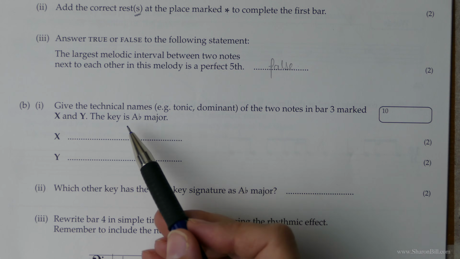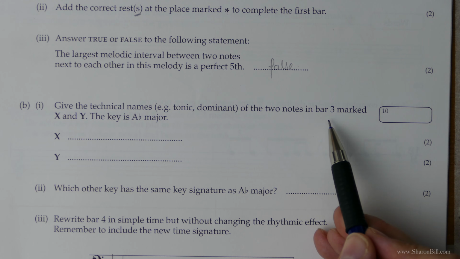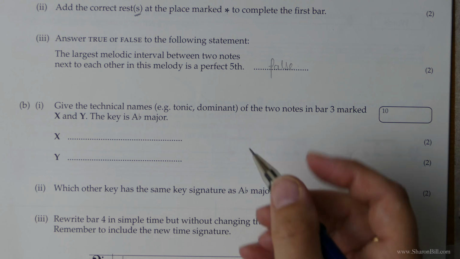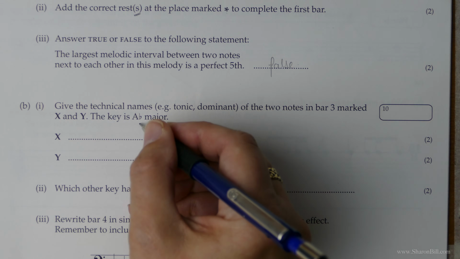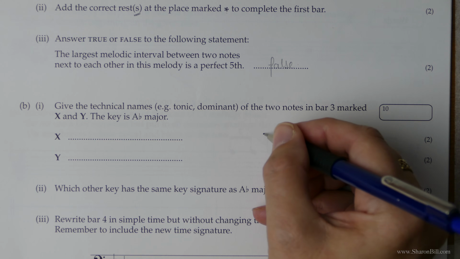We're asked to give the technical names of the two notes marked in bar 3, marked X and Y. The key is A flat major. So we know we don't need to worry about the flats because the key signature will take care of that. Let's just sketch out the letters of the scale.